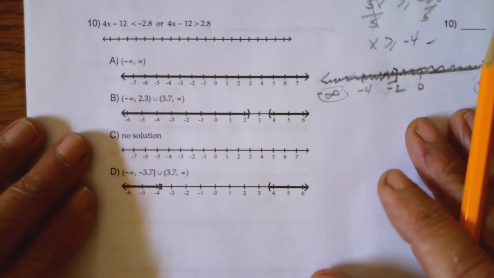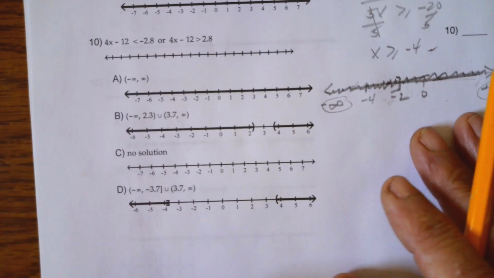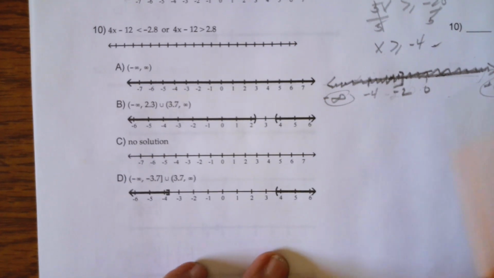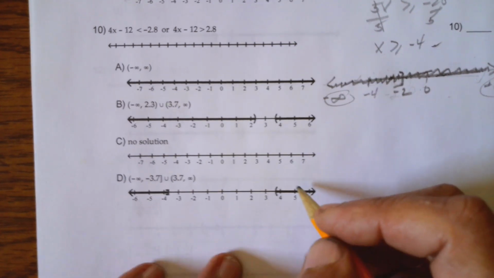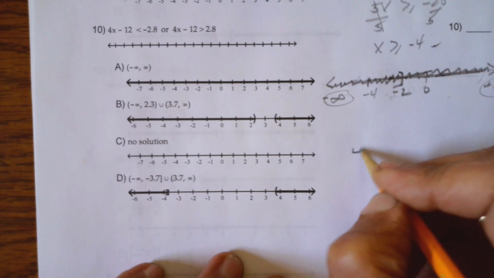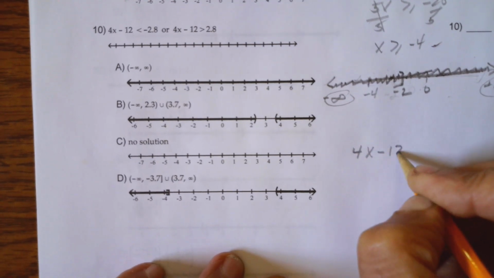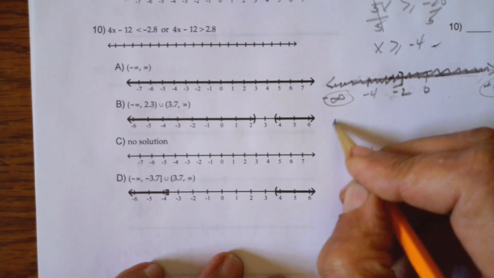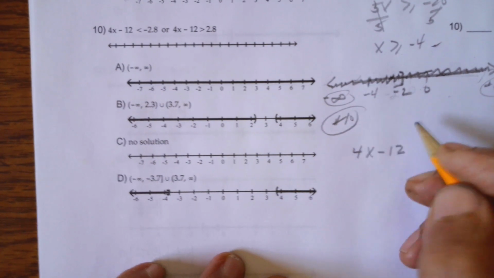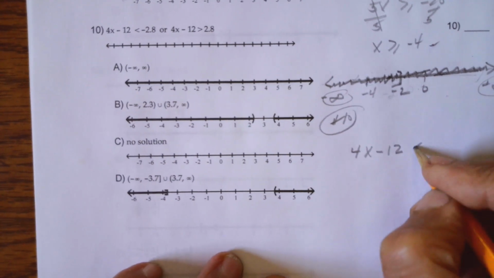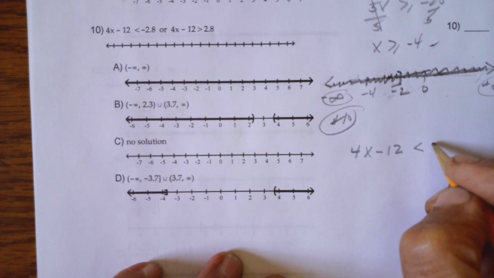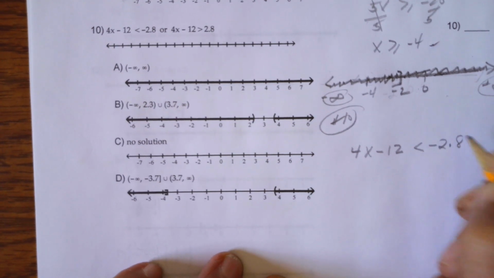That's a different one. Now we've got 10. So what have I got here? The first part, 4x minus 12 is less than negative 2.8.